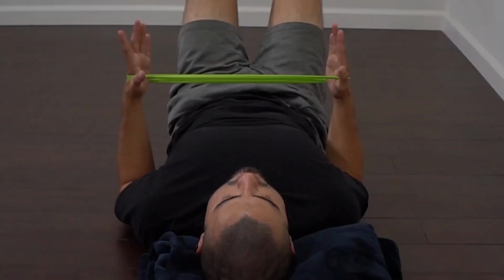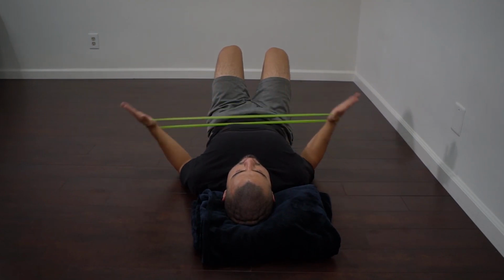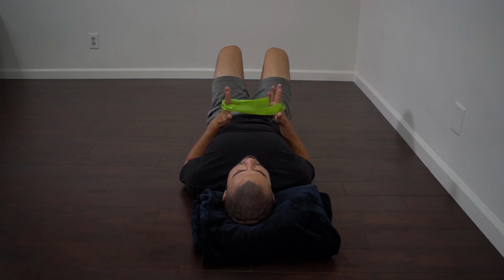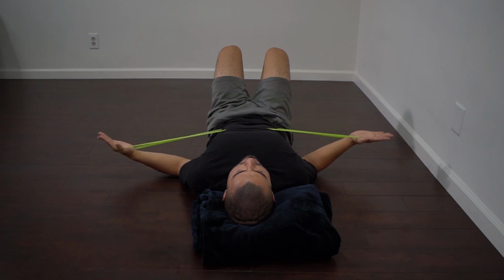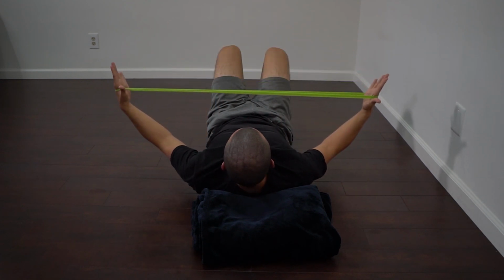Go really slow with the movements. I would suggest taking a deep breath in, and on pulling down, breathe out, and bring your arms back to the neutral position. So do it slow, and do it without pain.